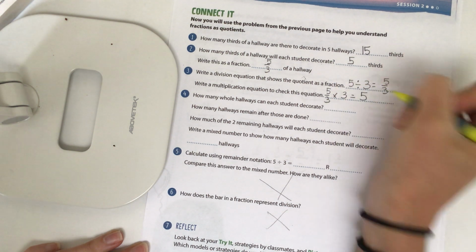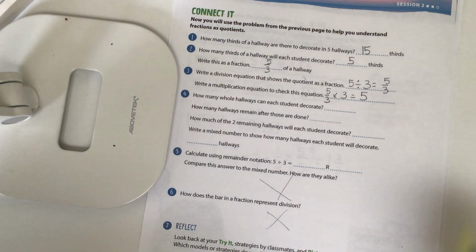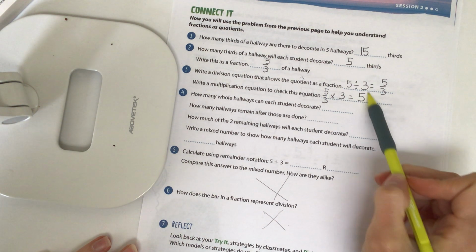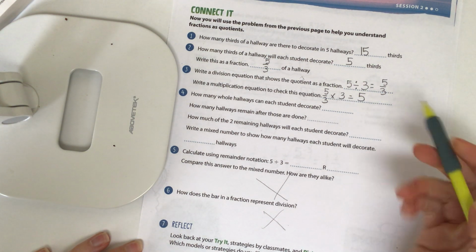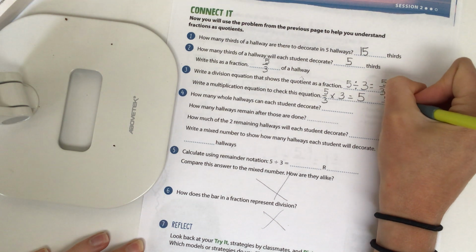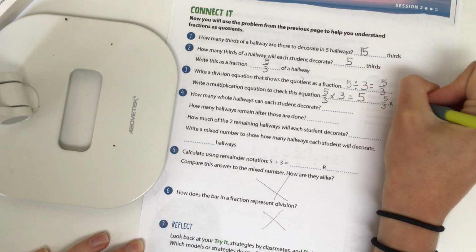equals 5. Looking at this, you might not know that 5/3 times 3 is 5, so I'm going to show you how I know that this is true. So 5/3 times 3.